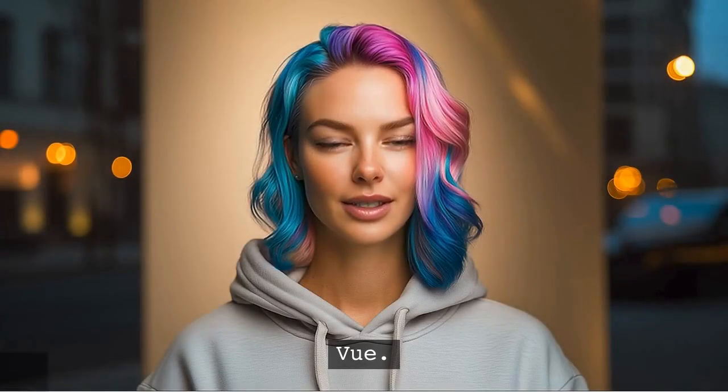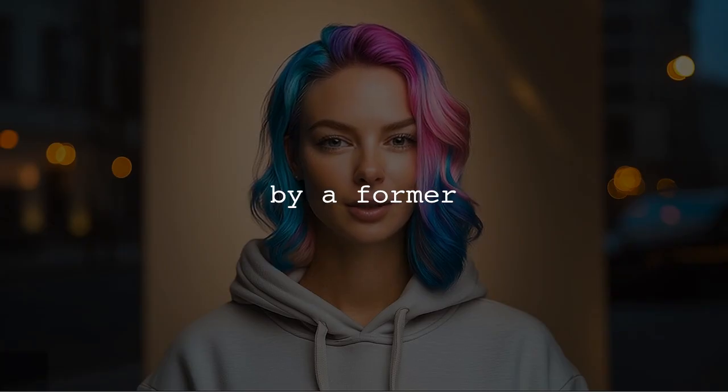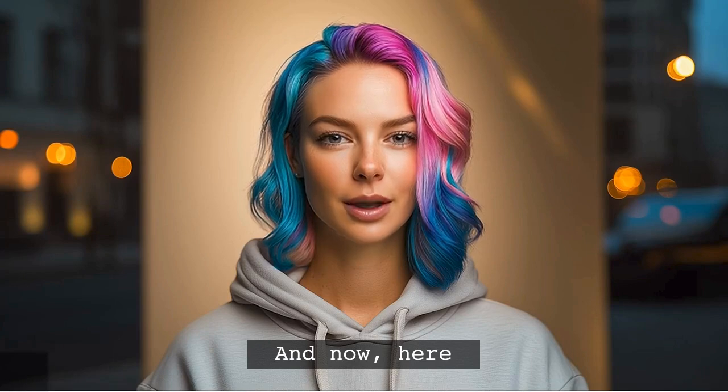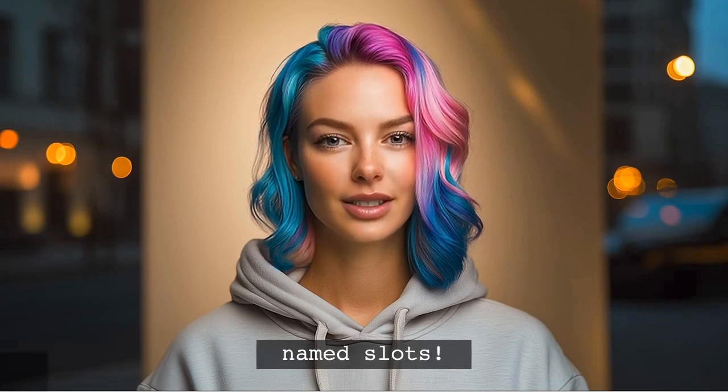Did you know? Vue.js was created by a former Google engineer, Evan You, who wanted to make web development more approachable. And now, here we are, tackling named slots.